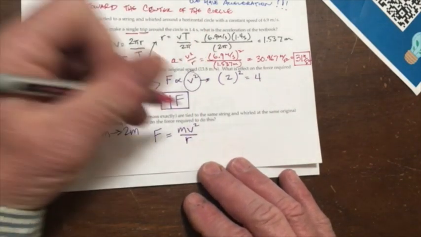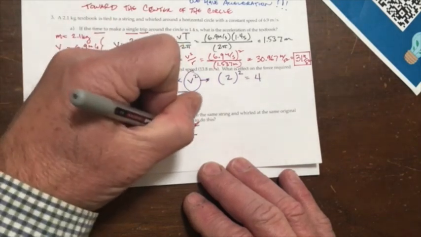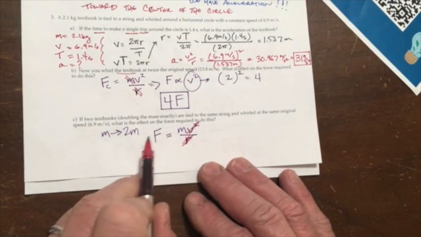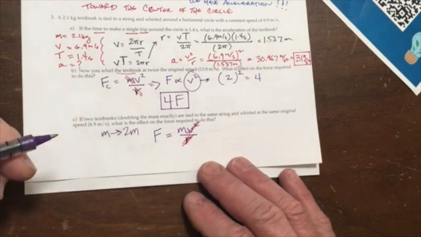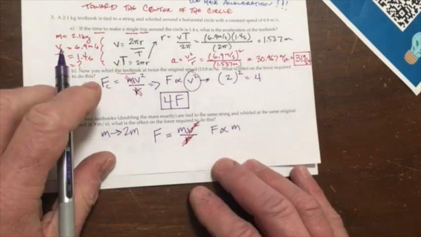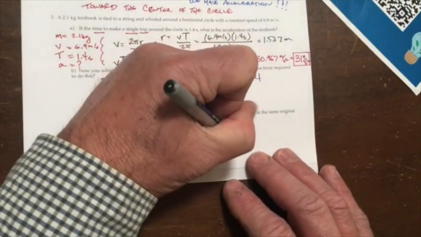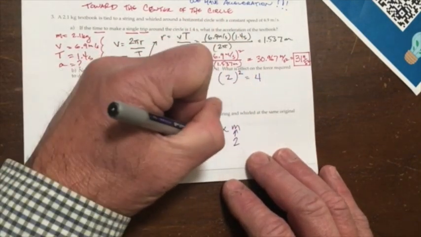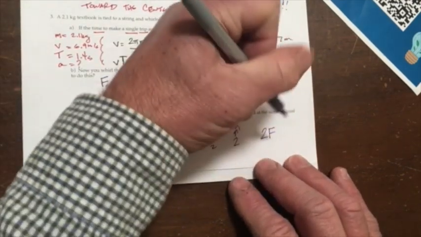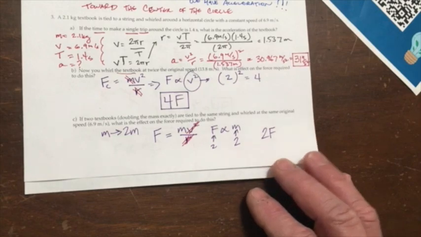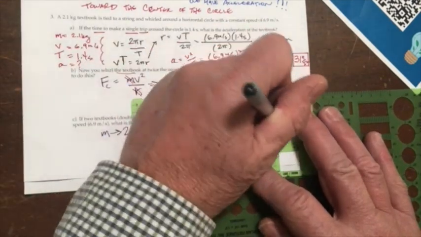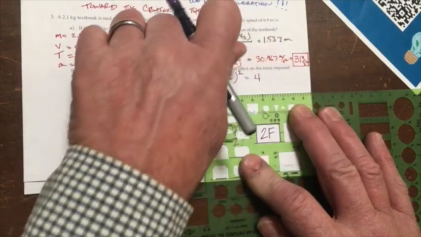But again, if they don't change the speed and they don't change the circle's radius, then m is the only thing that can change F in this case. So force is proportional to the mass. Because we doubled the mass, that will require a doubling of the force. And so the answer I'm hoping you are comfortable with is the force will double to 2F if we double the mass and everything else stays the same.